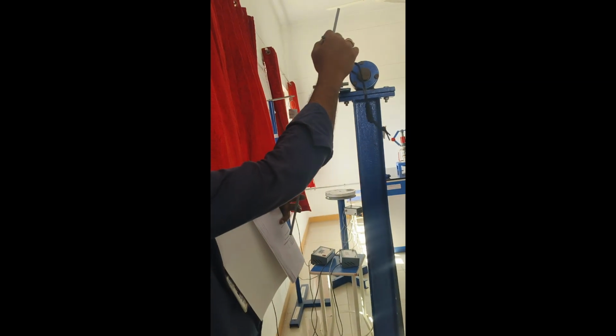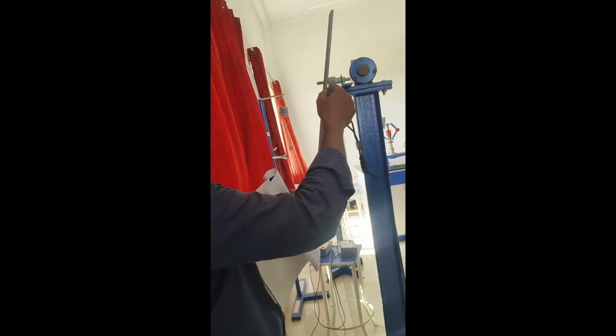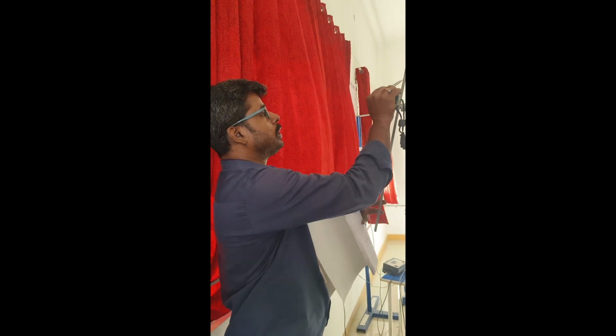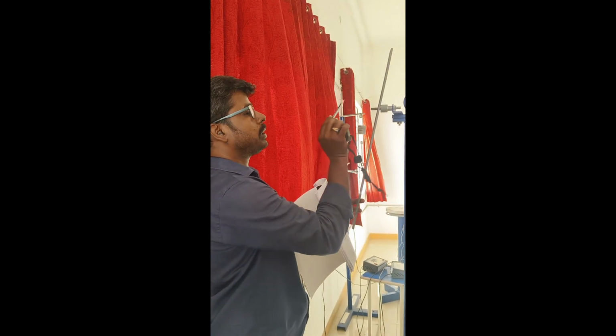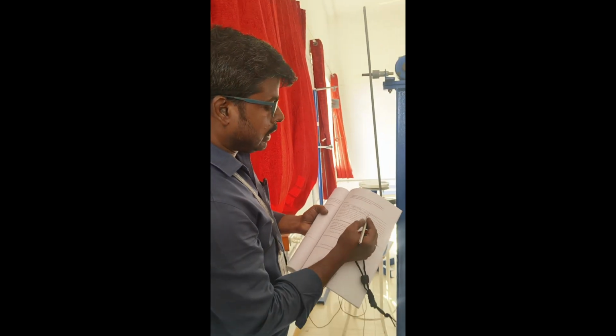Next, the distance from the pivot, L1. The spacing from one hole to the next is 50 mm, so 50, 100, 150, 200 and 250. From the center point to the first hole is 250, to the second hole is 200, to the third hole is 150, to the fourth hole is 100, and to the fifth hole is 50. You have to mark it like this.